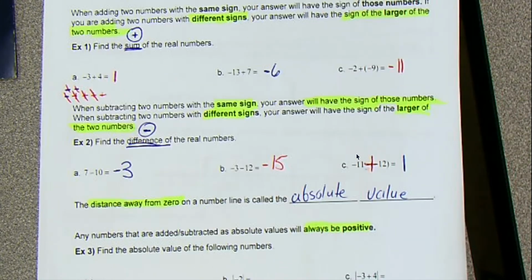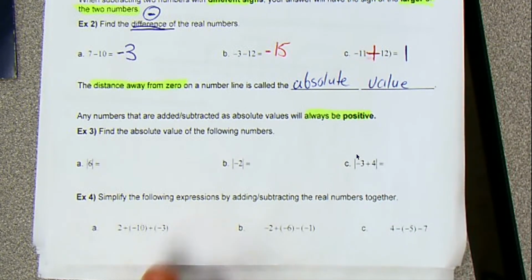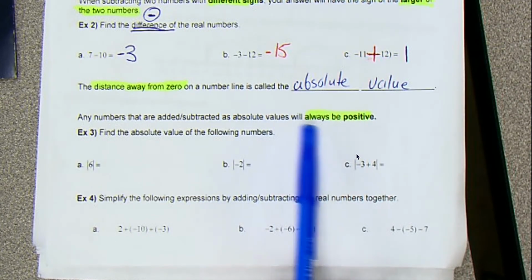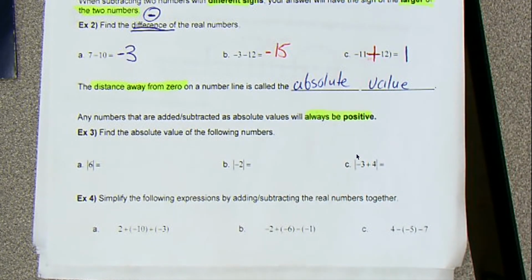So if you're driving to Monte Vista to school from your house, you say you go 2 miles, right? So you go 2 miles there, you have to go 2 miles back. You're not going -2 miles back to your house. You're still going 2 miles back to your house. So there cannot be a negative distance. That's why these absolute values will always be positive, because an absolute value is just the number's distance from zero. So the number 2 is 2 units from zero. The number -2 is also 2 units from zero. We cannot have a negative distance.